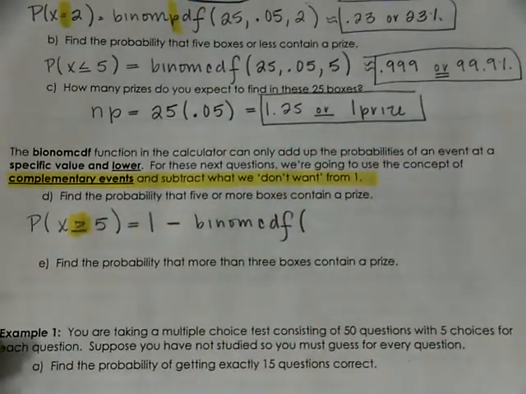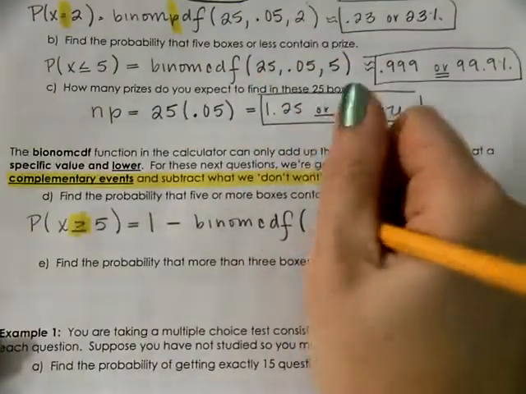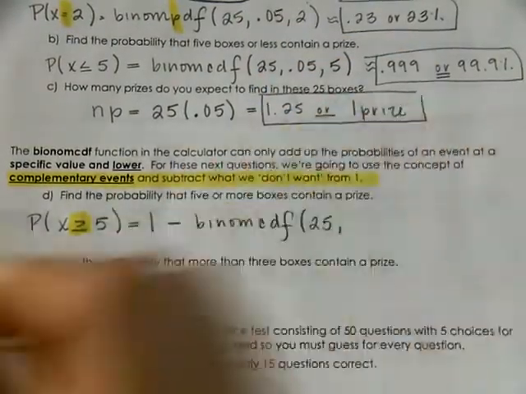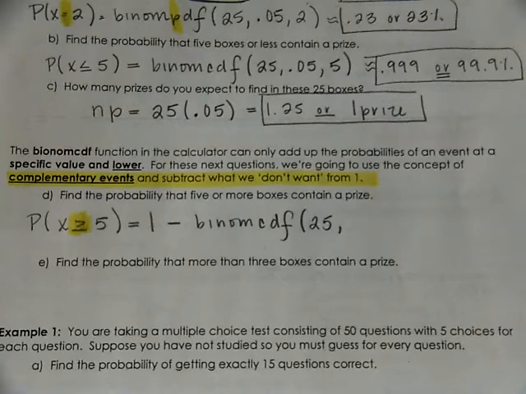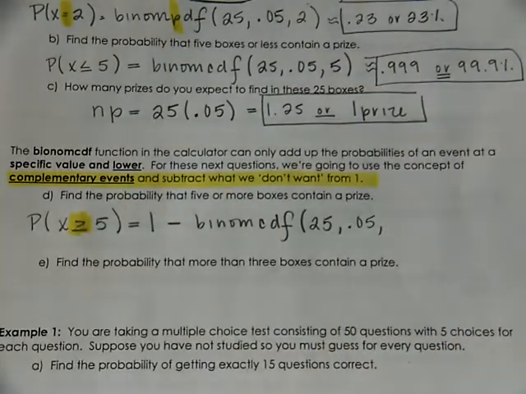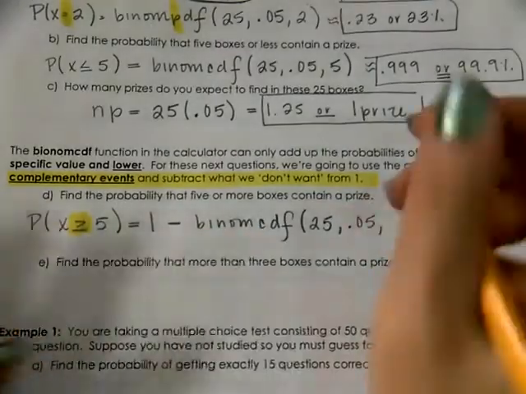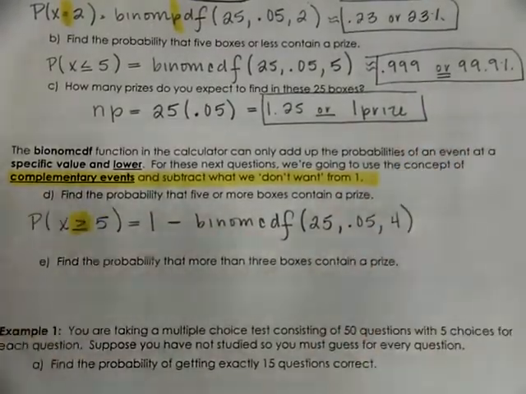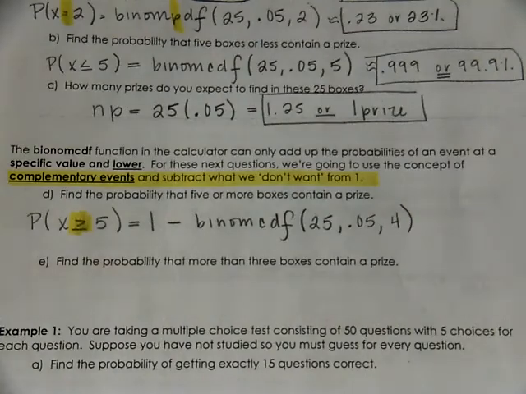My first number is the number of trials, still 25. Still going to town buying 25 boxes of your favorite cereal. Probability of success, probability of getting a prize is still 0.05. Now, you want 5 and higher. So you want to add up the probability of 5 plus 6 plus 7 plus 8 all the way to 25, right? Because you're purchasing. What don't you want? If you want 5 and higher, you don't want 4 and lower. Your third number is 4 here. Okay? You're subtracting away what you don't want.